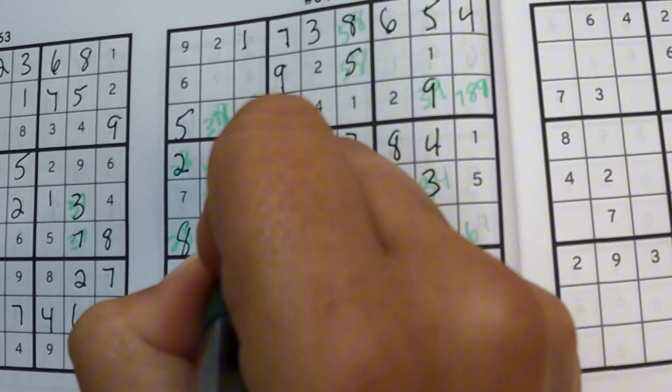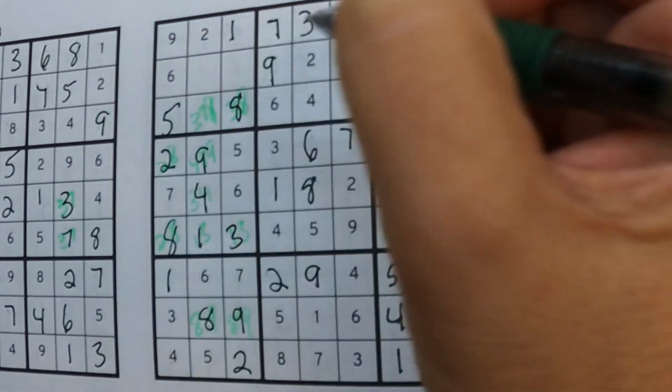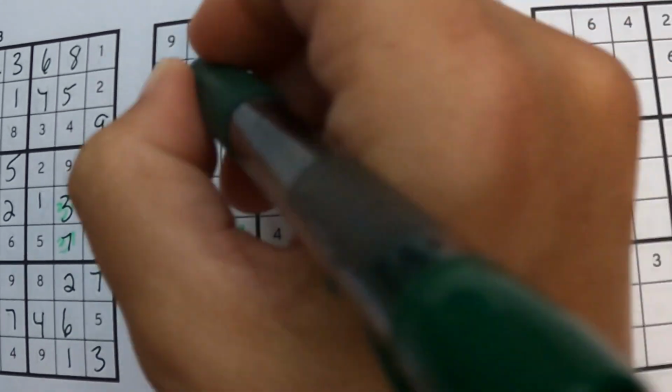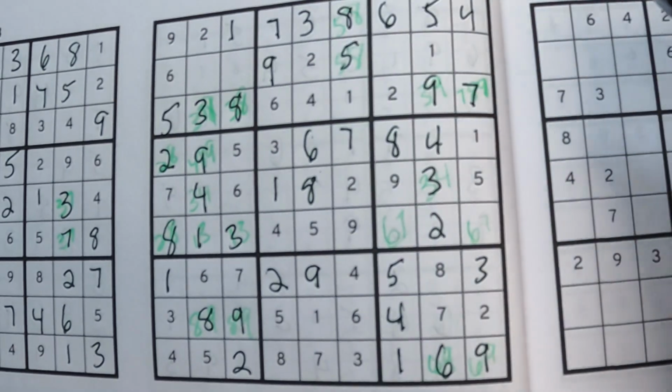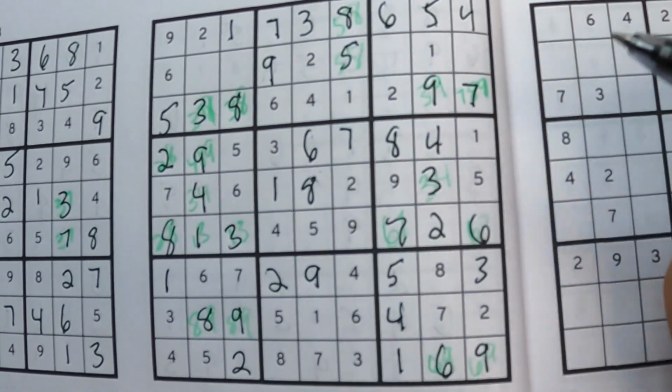That 1 makes this our 3, 1. That 3 makes this our 8, which means this is our 7, 3. That 7 makes this our 6, 7.